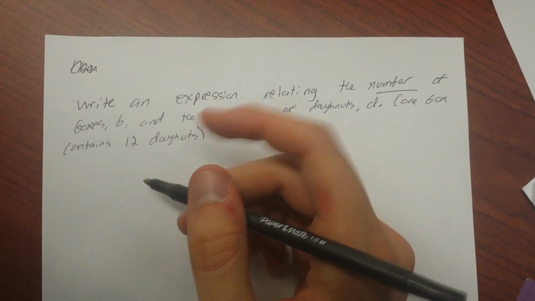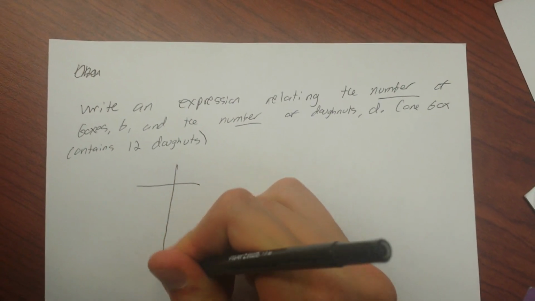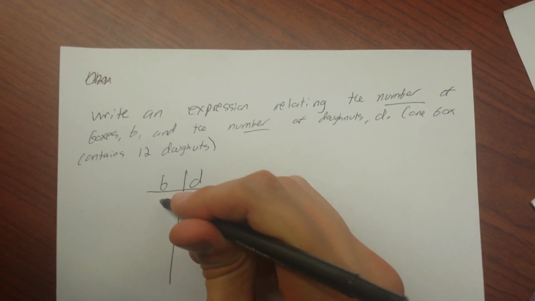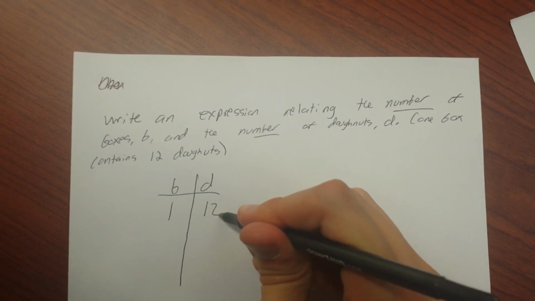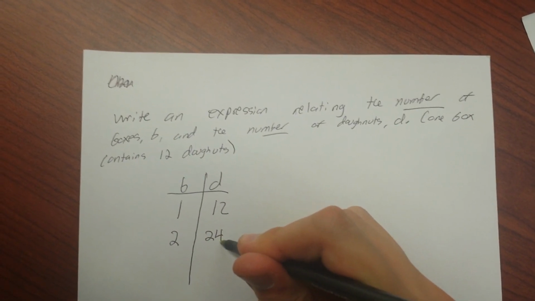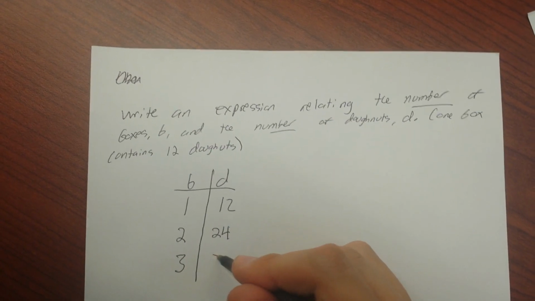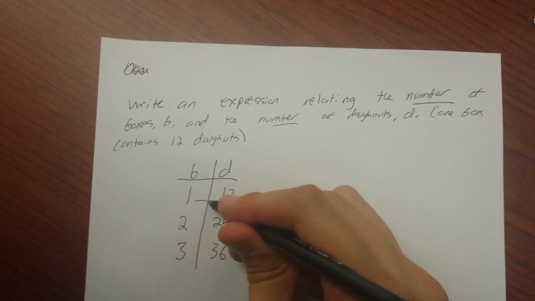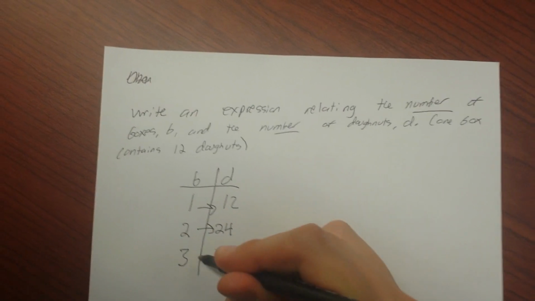So the way that we want to think about this is we want to make a table. How many boxes do we have versus how many donuts we have? Now we know when we have one box, we have 12 donuts. So by the same extension, by two boxes, we'll have 12 times 2, 24 donuts, and three boxes is going to be 36 donuts.